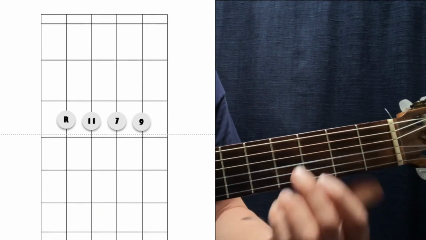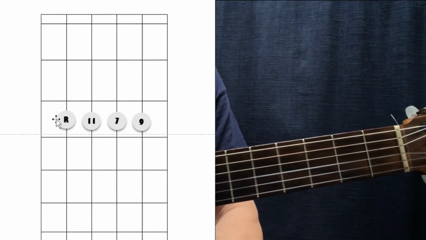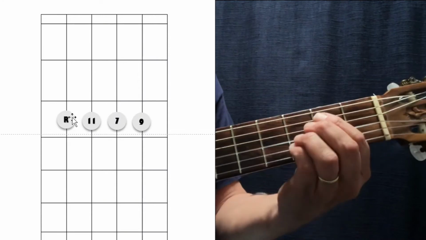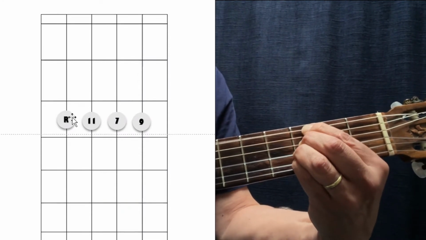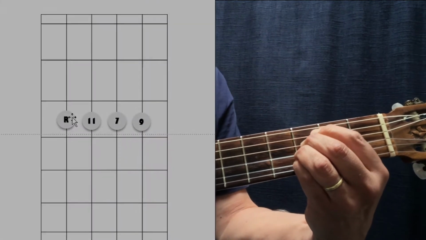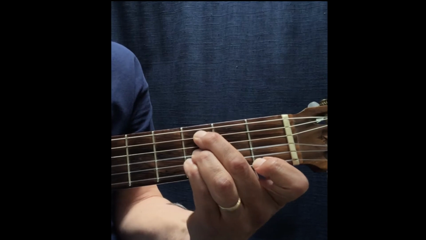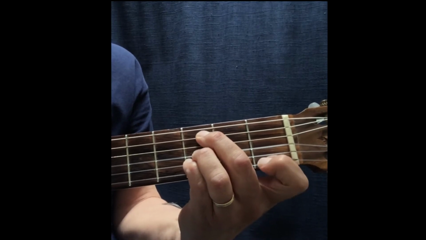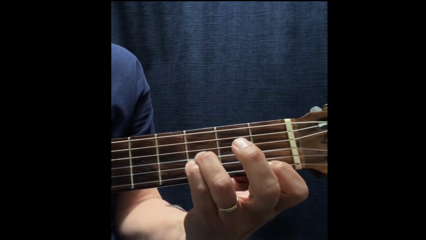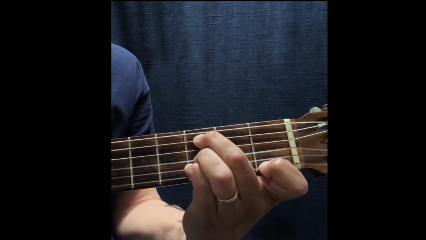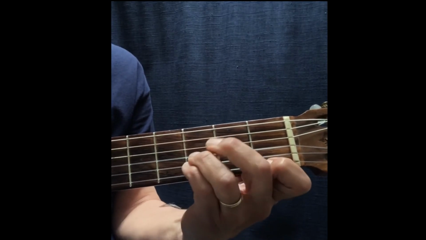So I've got the 9th, the 7th, and the 11th, and the root here. Once again, I can play the 5th if I wanted to. And here's another C11th. I'll let you analyze. Actually, you've got the 4th here, or the 11th, you've got the 9th, you've got the 7th here, and the root here, okay? So you've got several shapes that I've shown you for an 11th chord.